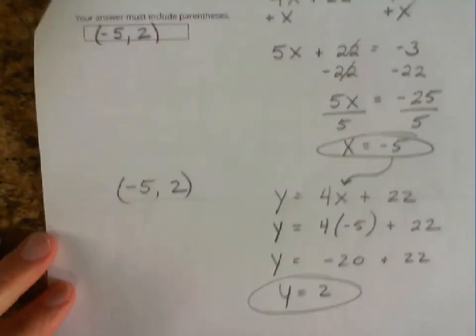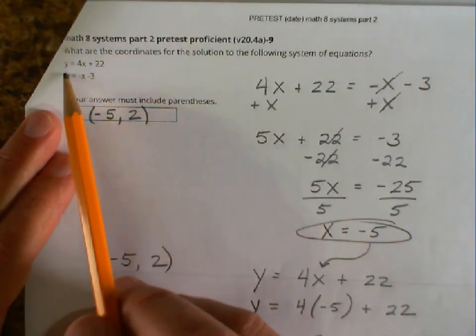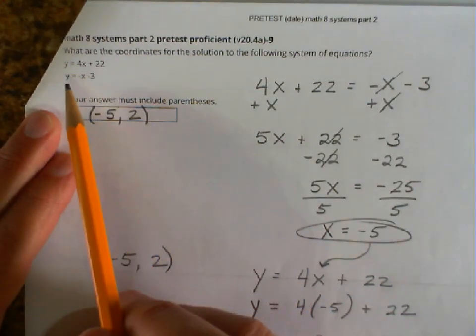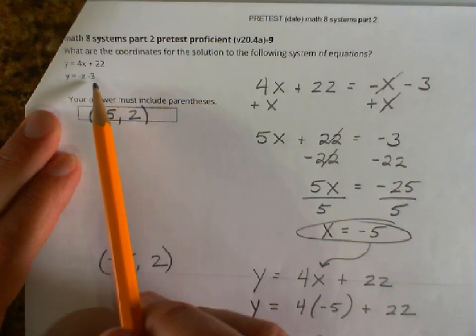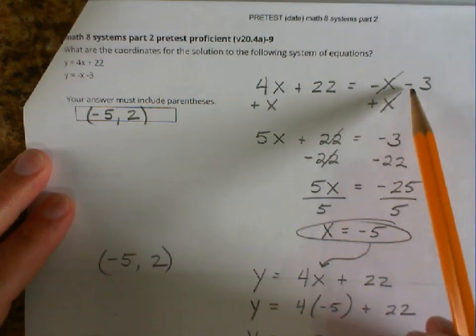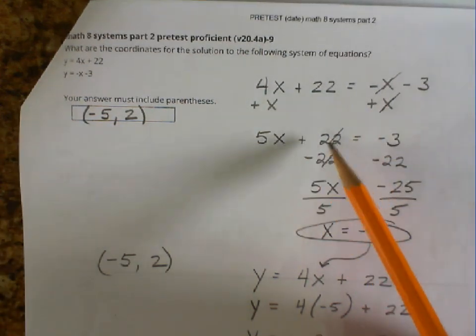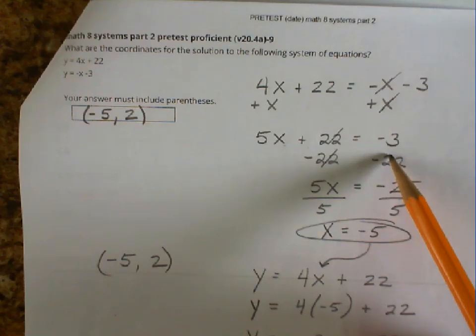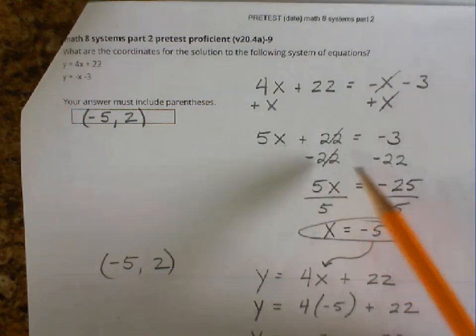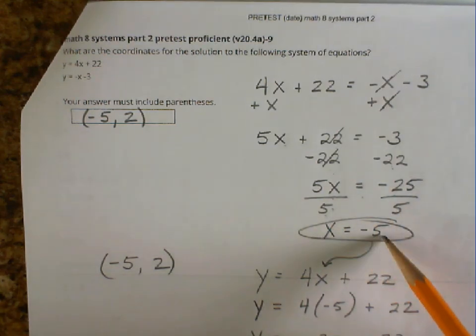Our final system, I've been given two slope-intercept equations, y equals 4x plus 22, y equals negative x minus 3. I'm going to set the two equations equal to each other. That's what I did right here. I'm going to add x to both sides. That's going to give me 5x plus 22 equals negative 3. Subtracting 22 from both sides, so 5x equals negative 25. Dividing both sides by 5, so x equals negative 5.